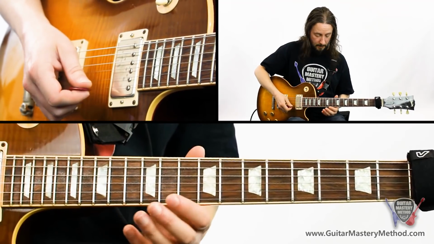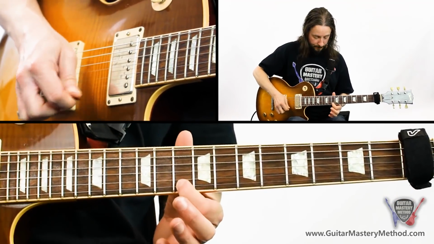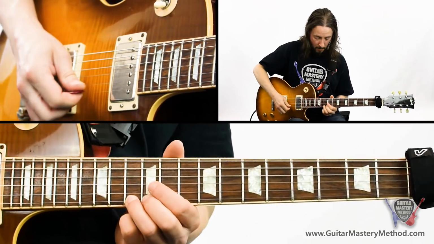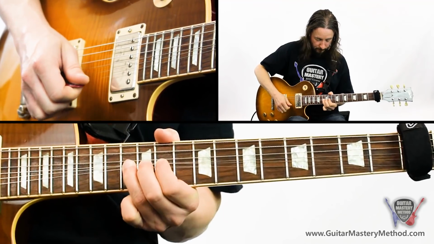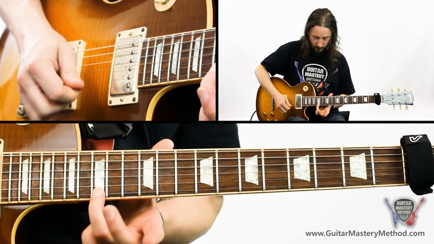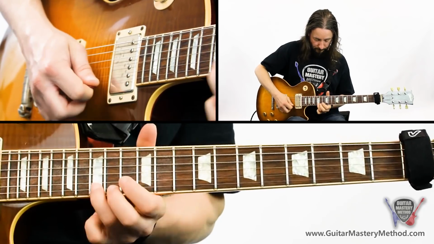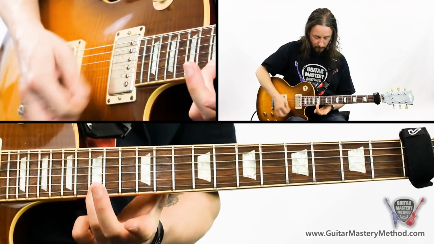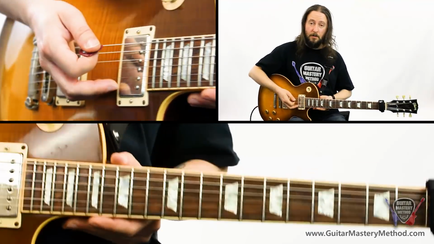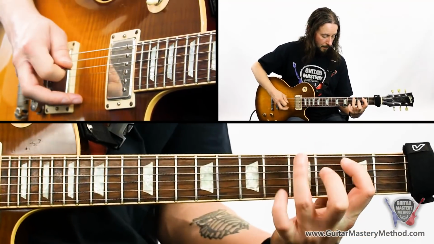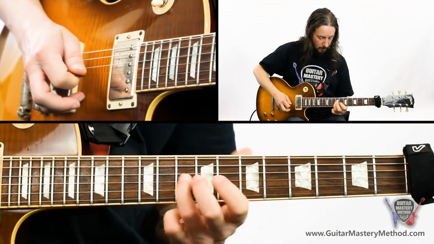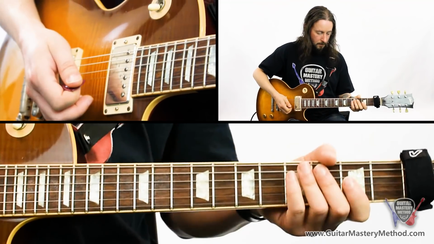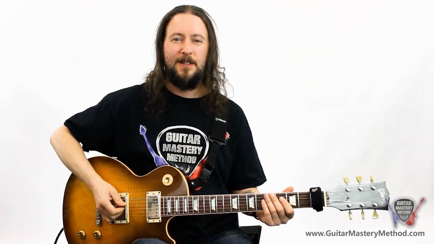And the final 2 notes of the lick, go to the 10th fret on the high E string, and the 13th fret of the high E string, we bend that up a full step. So our target note is the 15th fret, which is the same G note that we started on. Let me play the whole thing for you slowly.